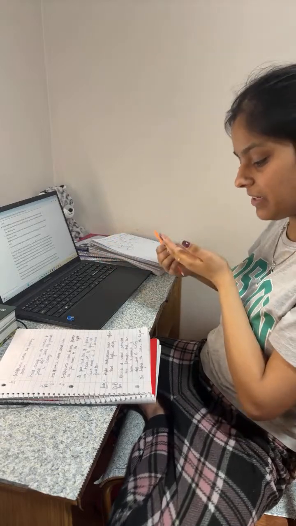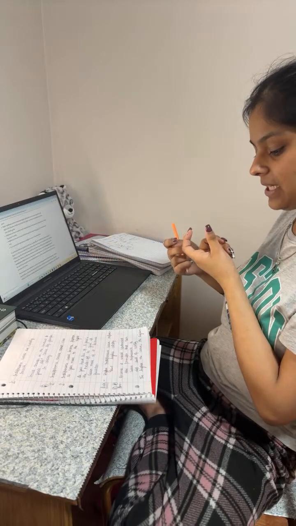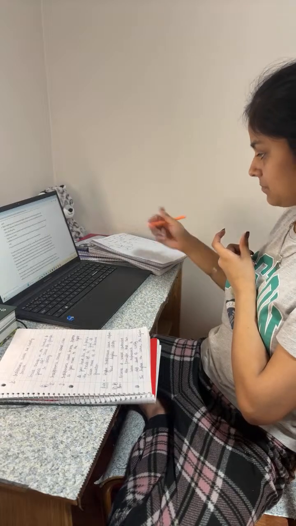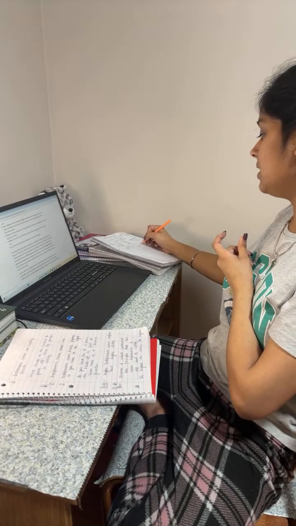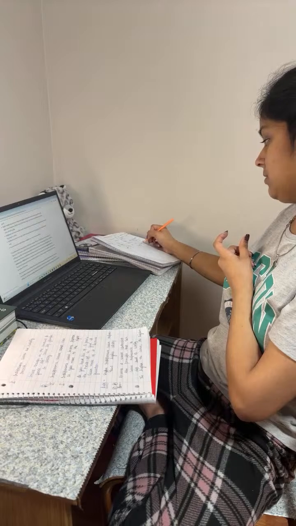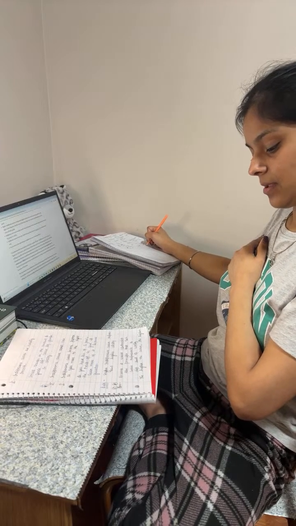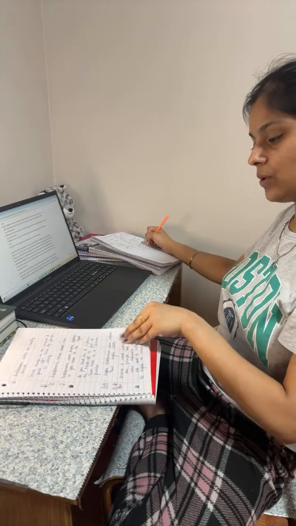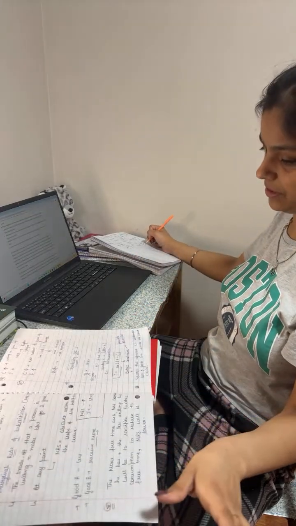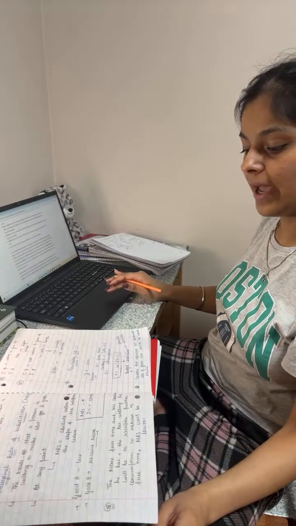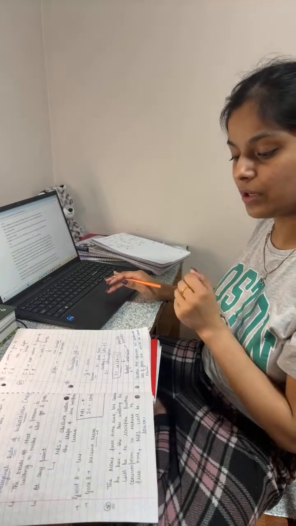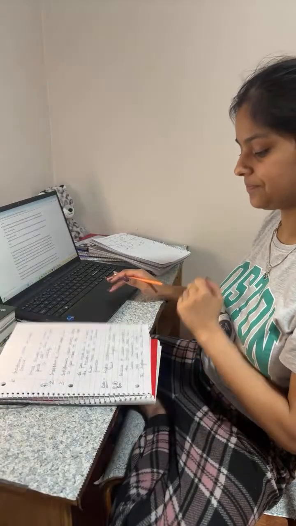Crossing would contradict the principle that each curve represents a different level of utility. The higher the curve, the higher the utility. A point on a higher curve must always represent more utility than a point on a lower curve.